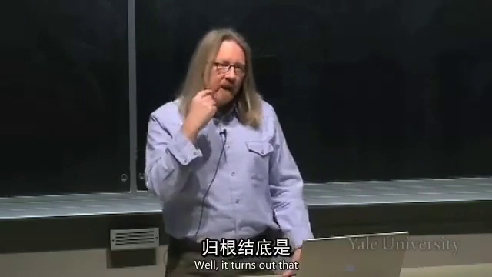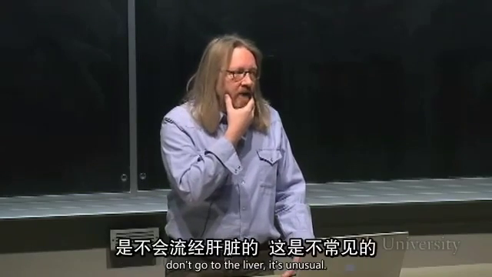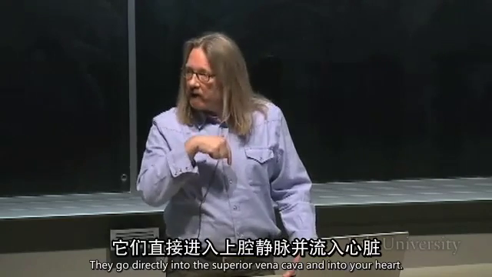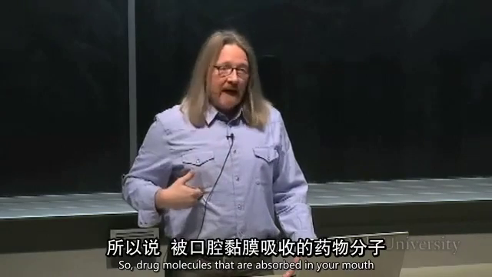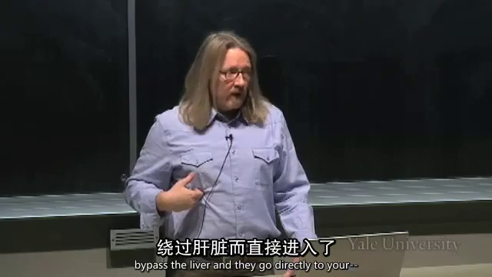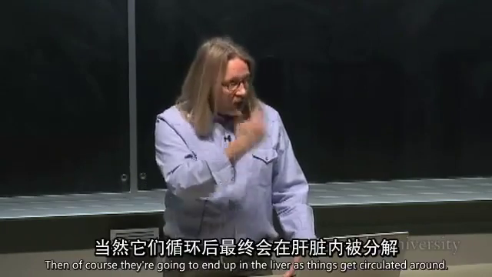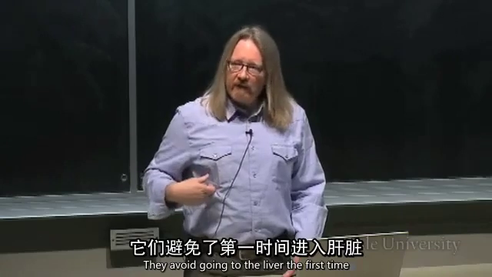Well, it turns out that the blood supply to the membranes in your mouth doesn't go to the liver. It's unusual. They go directly into the superior vena cava and into your heart. And so drug molecules that are absorbed in your mouth bypass the liver. And they go directly to the rest of your body first. And then, of course, they're going to end up in the liver as things get circulated around. But they avoid going to the liver the first time.